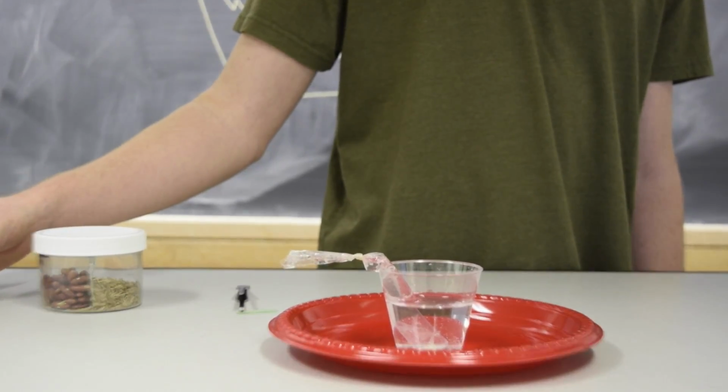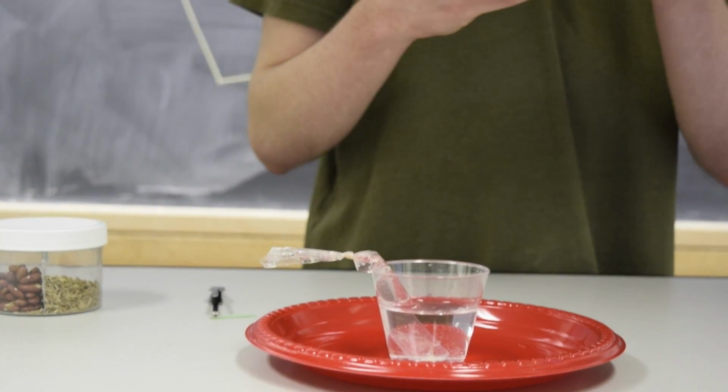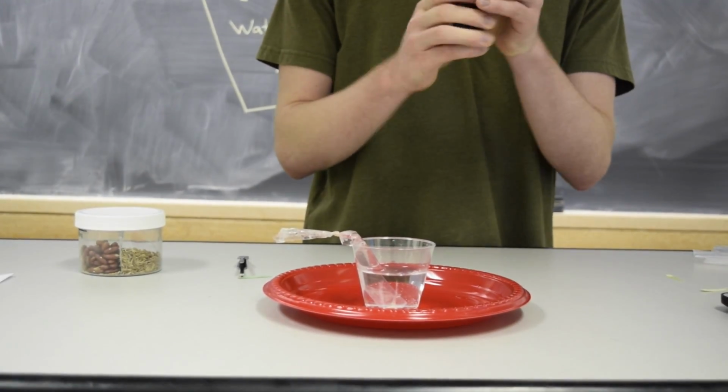Next, we will test for starch. Have students pour the rest of their iodine into the cup.